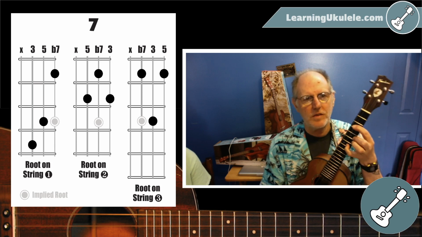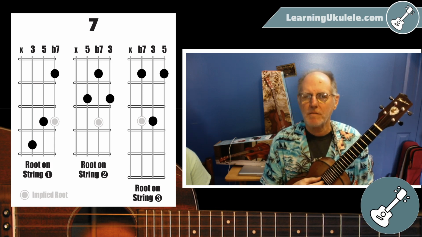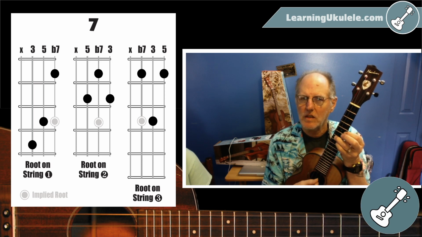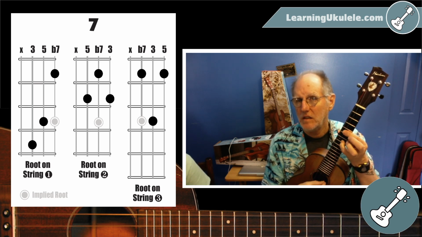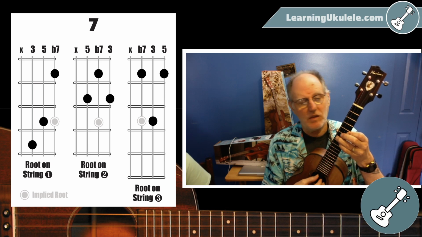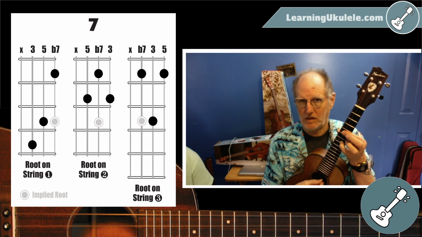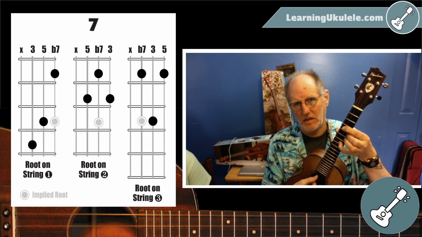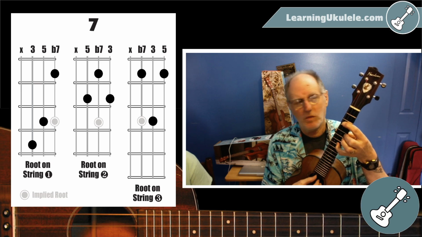Oh, geez. Song just came to my head. So, Dear Prudence. I'm sure a lot of people have heard that song. I'll do it in G. Here's a G. Then it does G7. Or G, you'll see it listed as G with an F bass note. G with an E bass note. G with a D sharp.